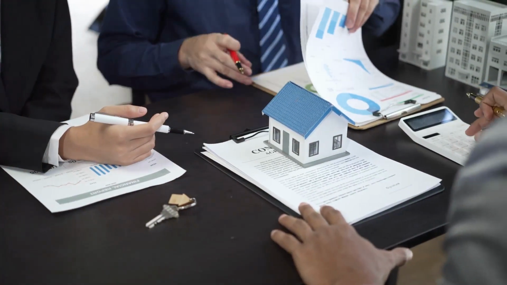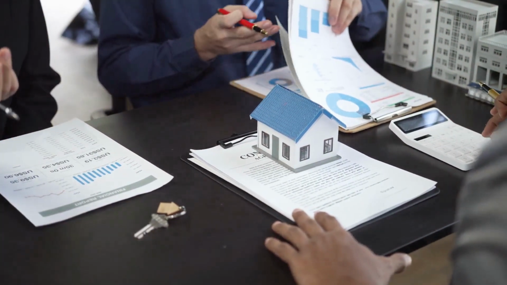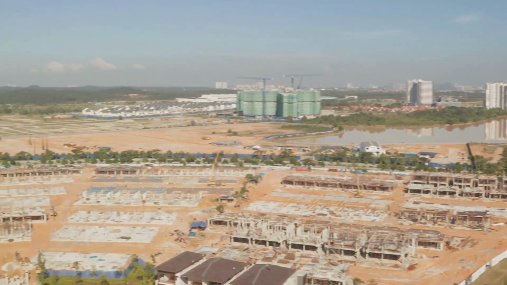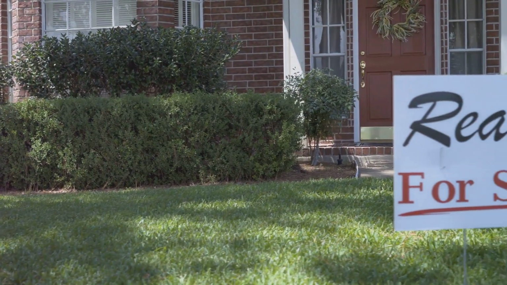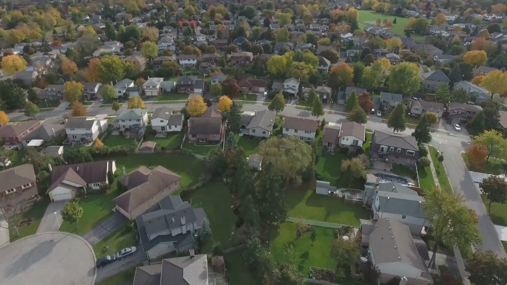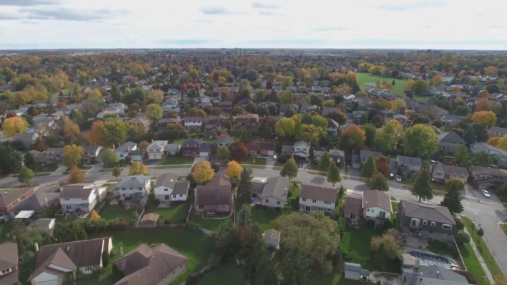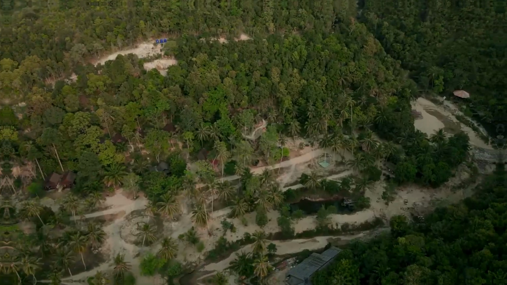Eminent domain laws allow the government to take private property for public use, like building roads or schools, but they must provide fair compensation to the owner. These laws ensure that private property owners are paid a fair market value when their property is needed for community projects.